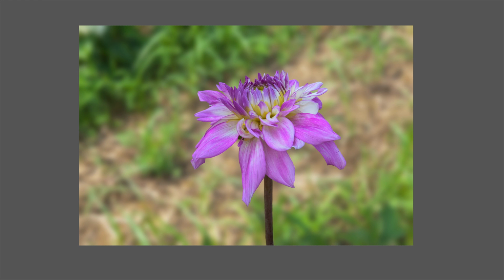Well, there you go, everyone. Give this a try the next time you're out shooting some flower photography and you want that nice, dreamy, soft bokeh background. Try shooting at f16 and then use Topaz Mask AI to blur out the background. And then let me know what kind of results you're getting. I'd really love to hear from you.